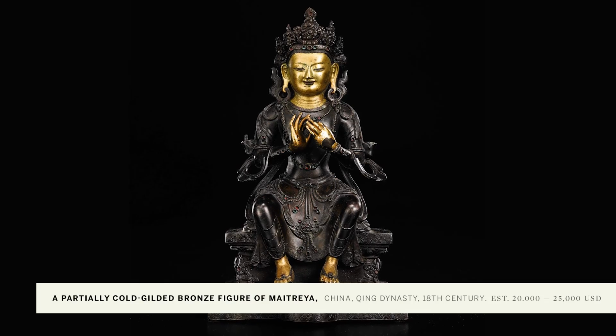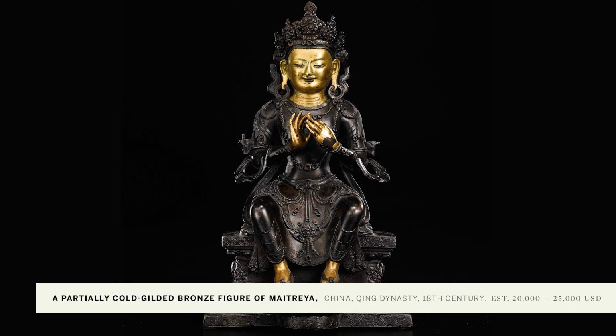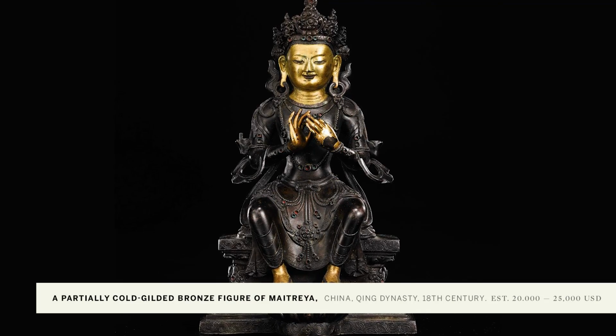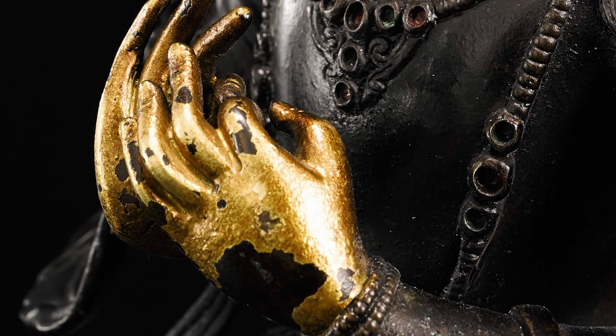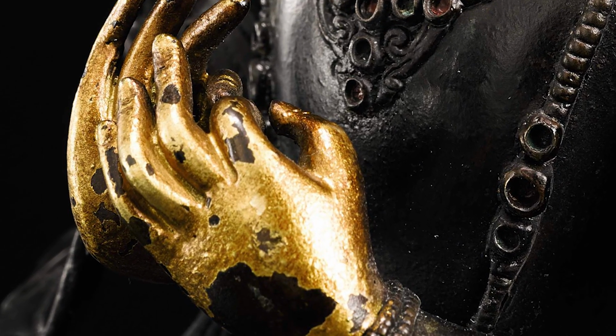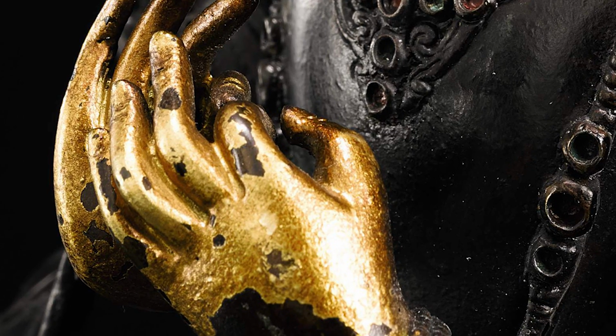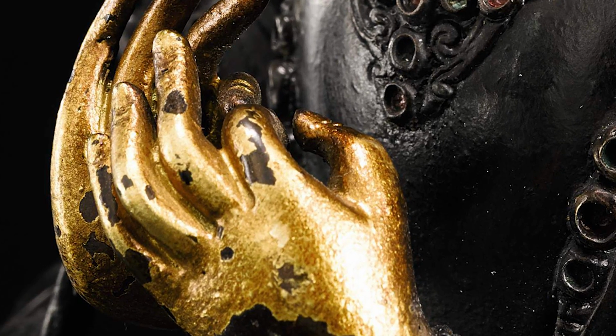Dharma Chakra Mudra is the gesture of explaining the Buddhist teachings, or turning the wheel of Dharma. It is made by raising the two hands and forming circles or wheels with the thumbs and forefingers, as we can see here in this beautiful bronze depicting Maitreya, the Buddha of the future.